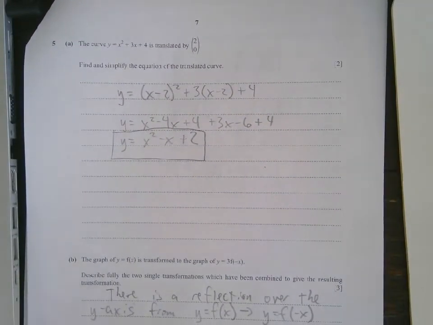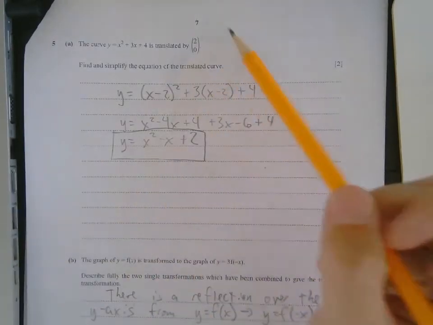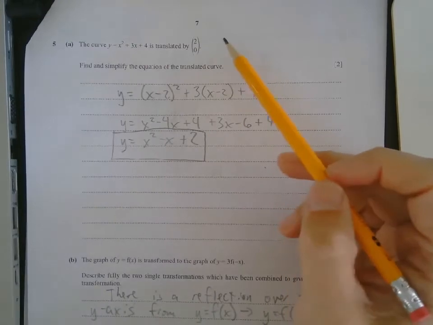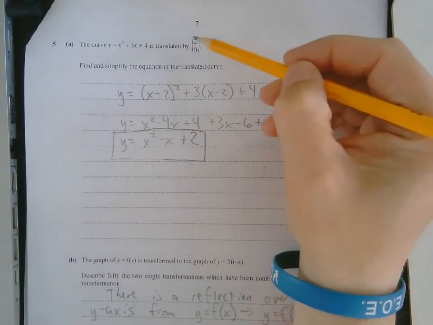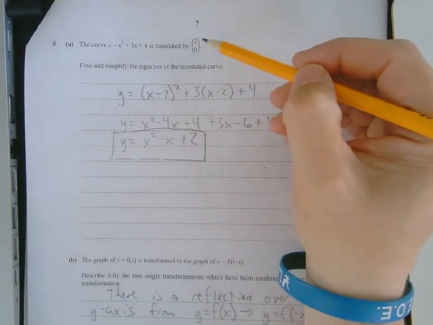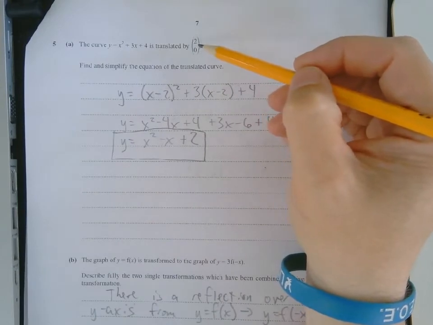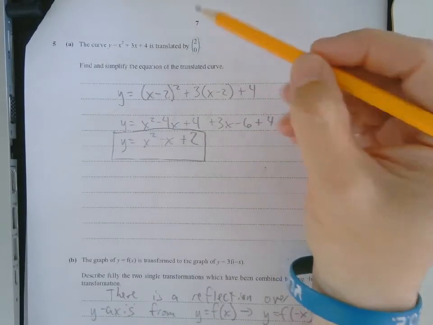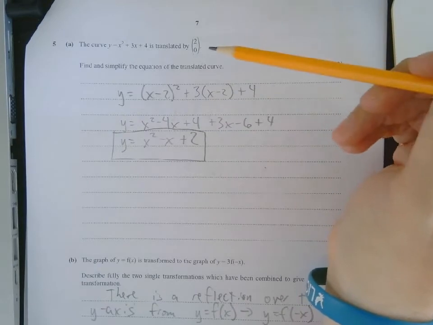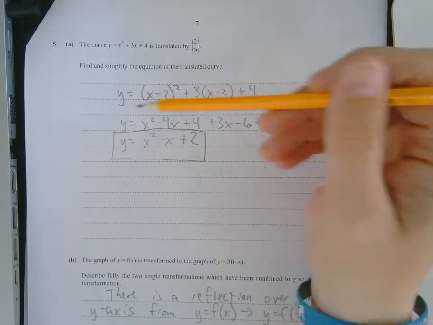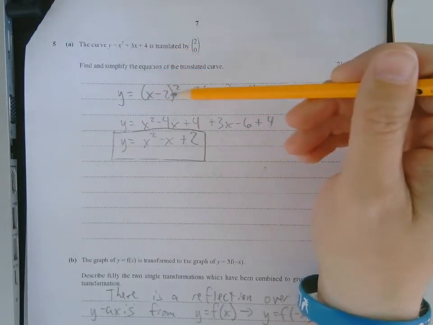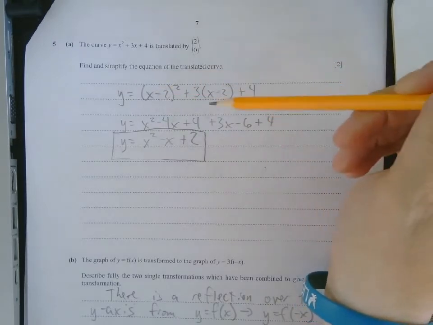All right, number 5. Okay, so this translation means that every x is shifted 2 to the right. And remember that the way I accomplish that in a function is anywhere that there's an x, I write x minus 2.